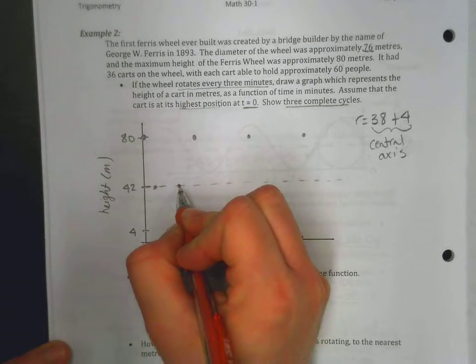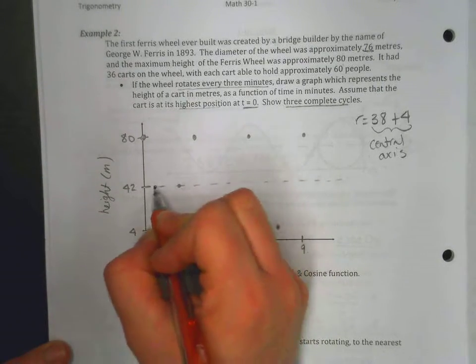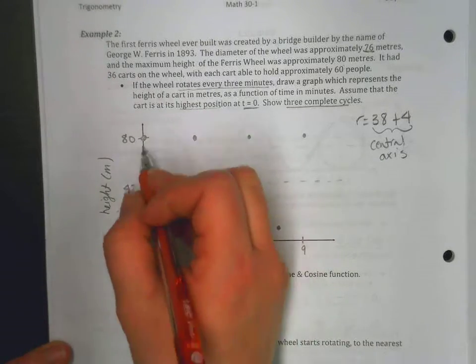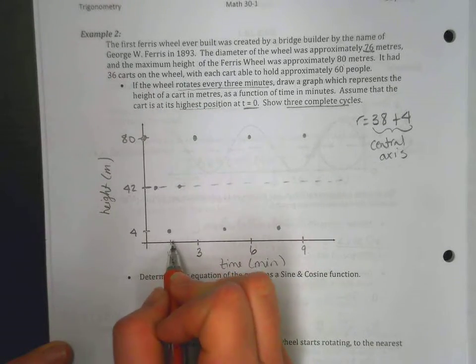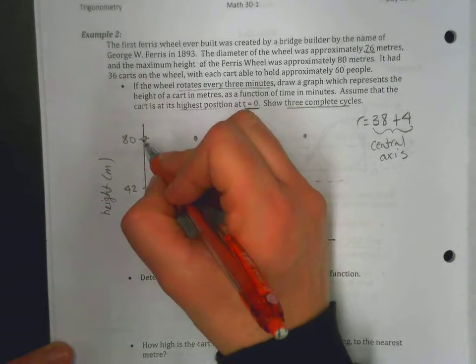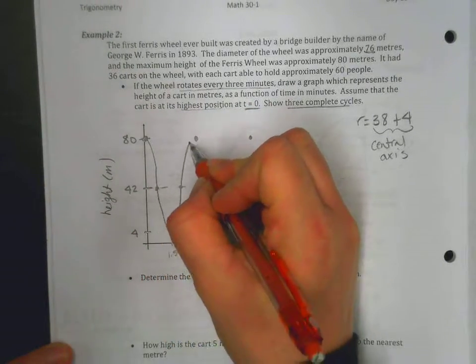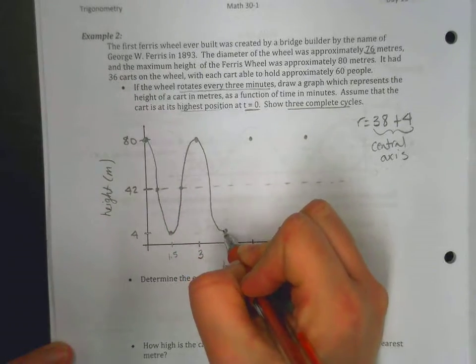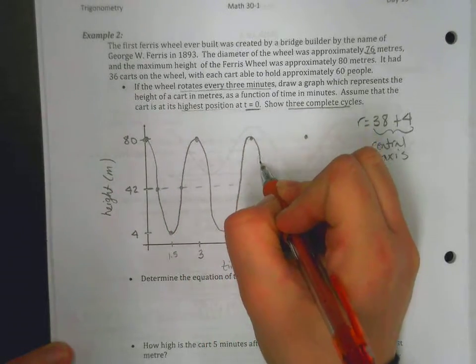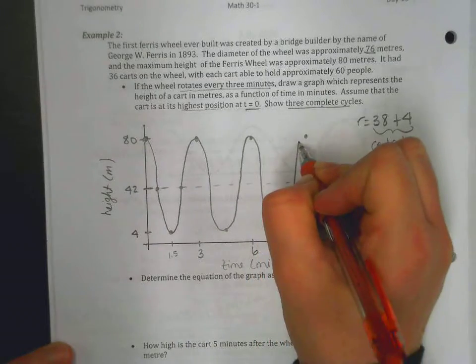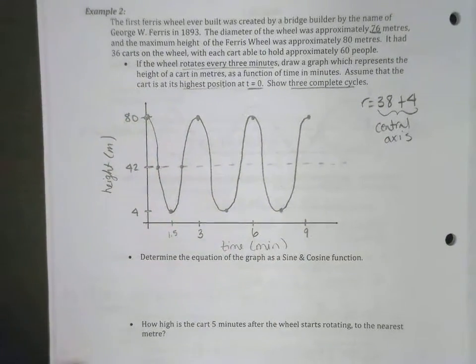So what is my graph going to look like? It's going to go up and down. So there are 2 cycles. There is my 3rd cycle. Okay. Determine the equation of the graph as a sine and cosine function. So what do we need to do? We need to figure out the amplitude. How do we figure out the amplitude?